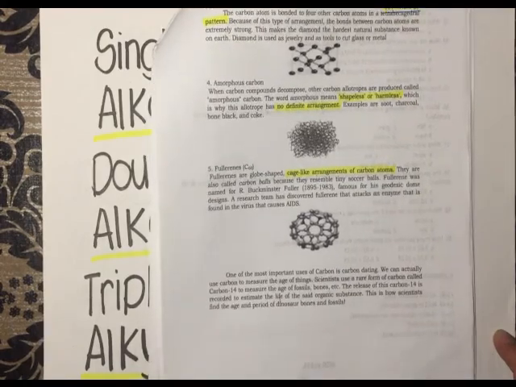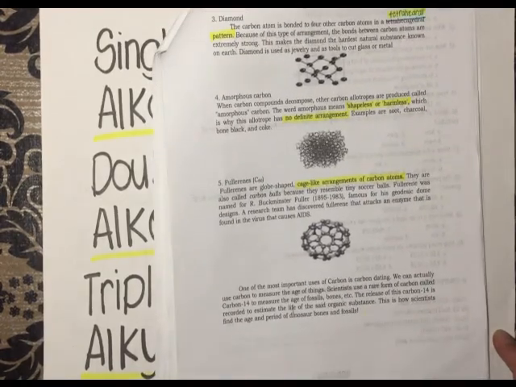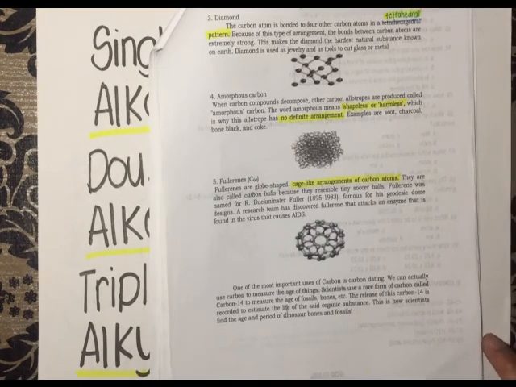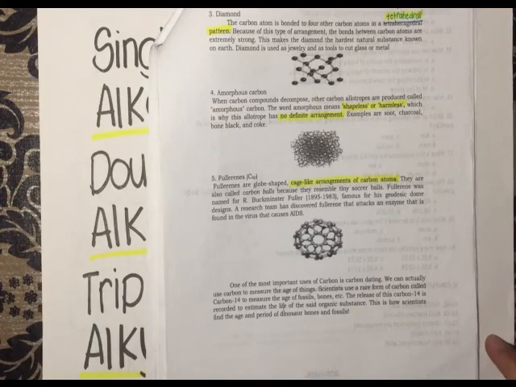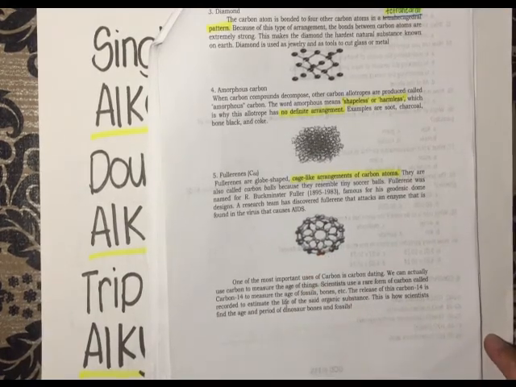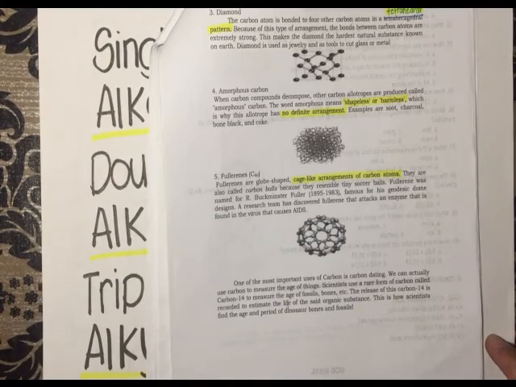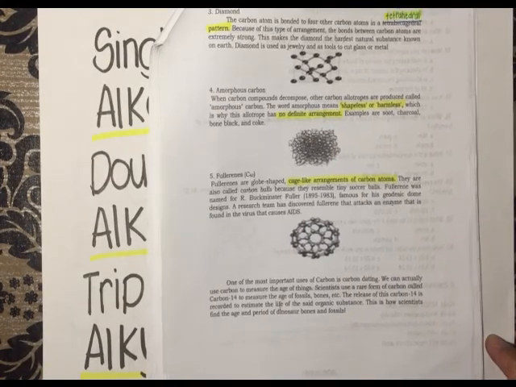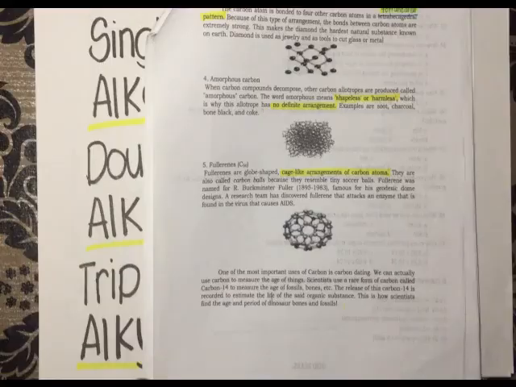5, we have the fullerenes. Okay, fullerenes, kanyang bonding pattern naman is cage-like arrangement of carbon atoms. So, it forms chains and rings, diba? So, ganito, pabilog. Okay, so, yun yung isa sa mga katangian na unique about carbon.